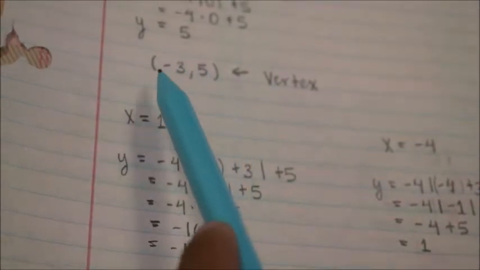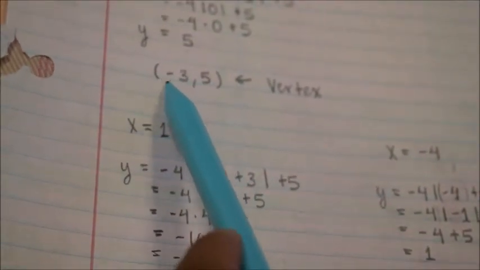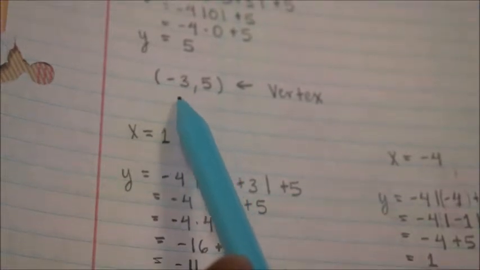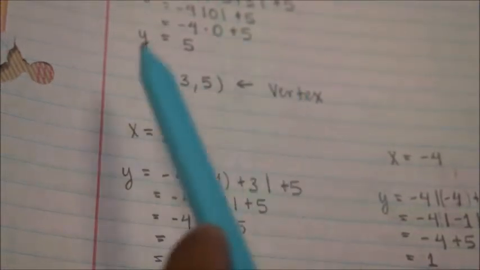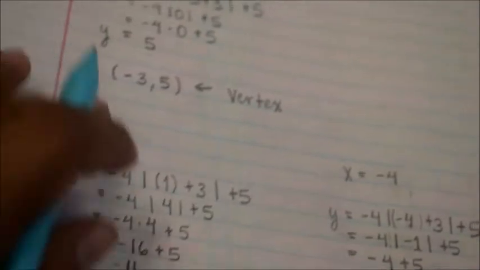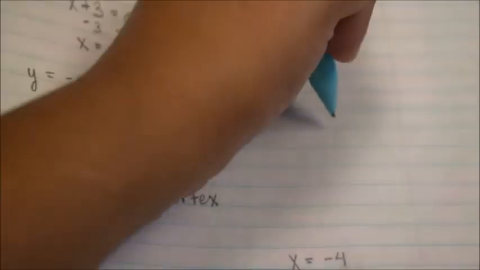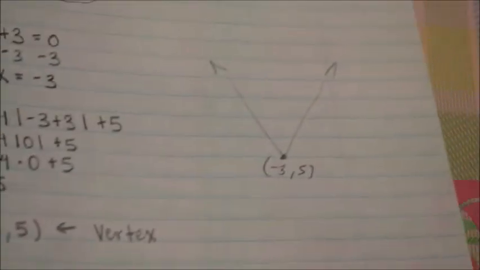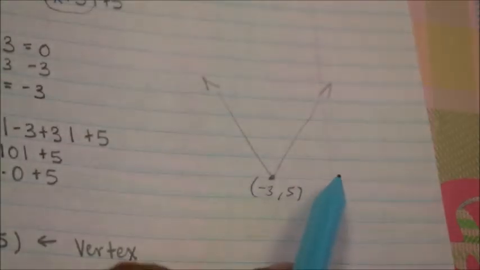Since at our vertex x is negative 3, we need to go past negative 3 to the opposite side because it's a V. Let's say this is negative 3, 5 as the vertex. We've already gone positive, x being 1.